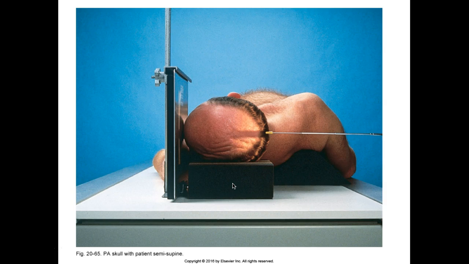So this is just a different way of getting it. Roll them up on a sponge so that you can get your MSP nice and straight. His looks still obliqued a little bit. His IPL looks a little off. In a trauma situation, you just get the best that you can get, okay?